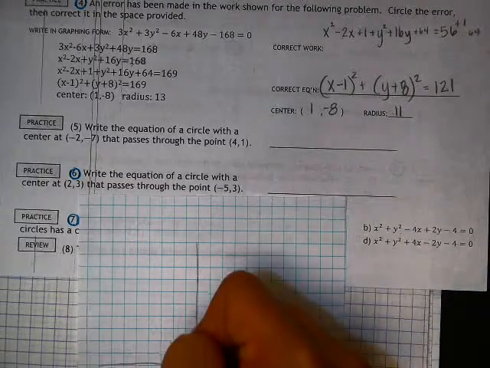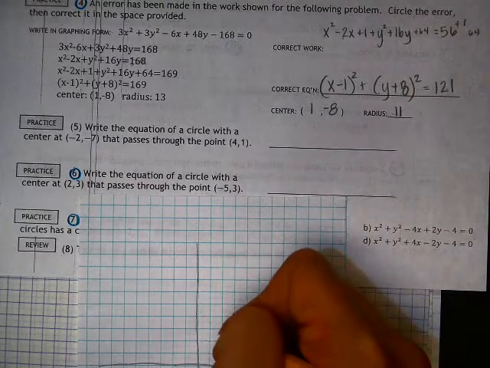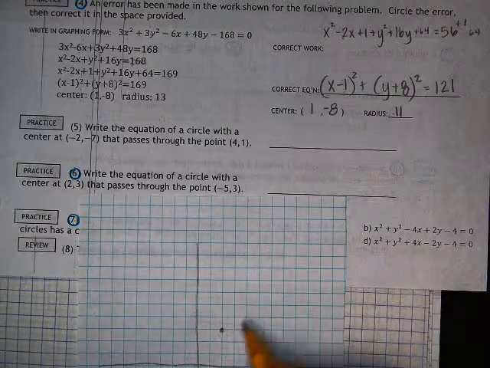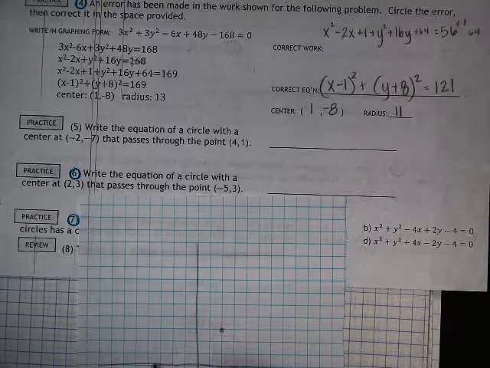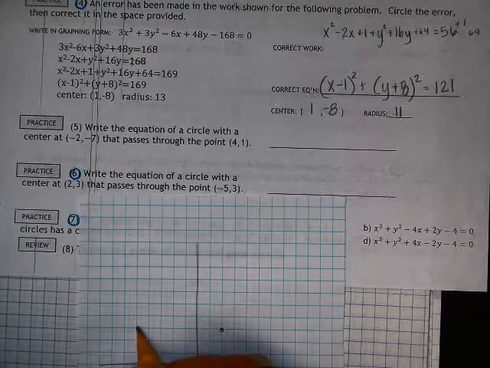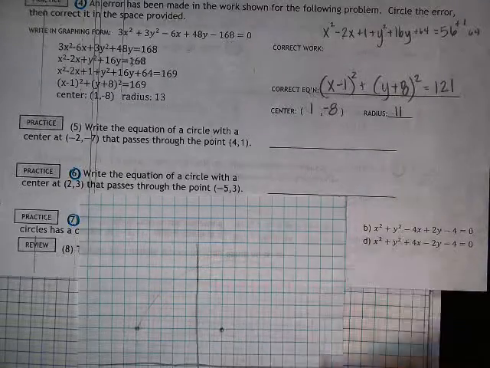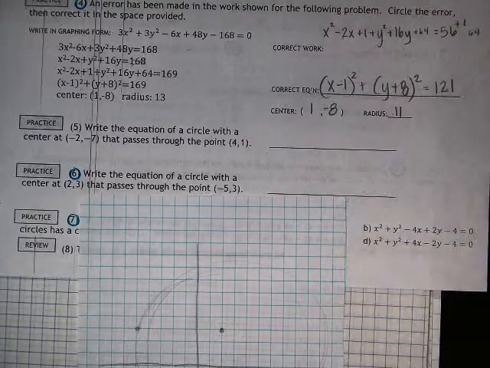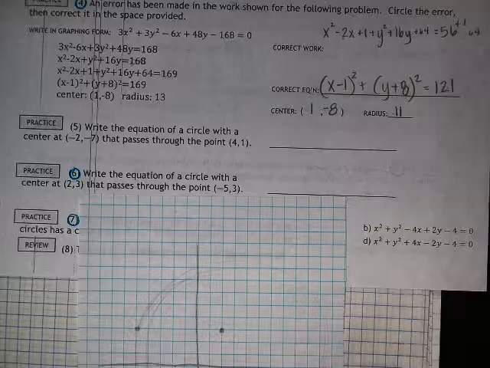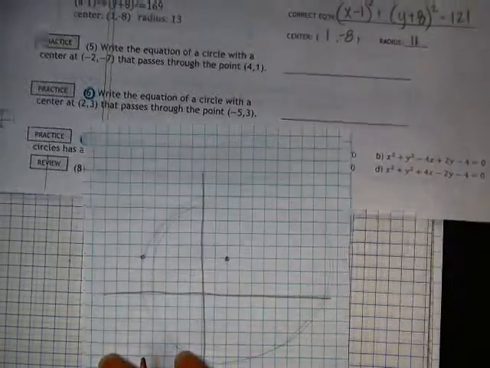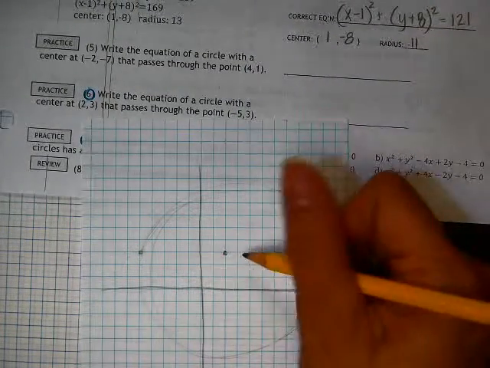We have a center at (2, 3). And we have it going through the point (-5, 3). So this is where my circle is going. Now, oops, you can't even see that. There's where my circle is going. It's not a very good circle.